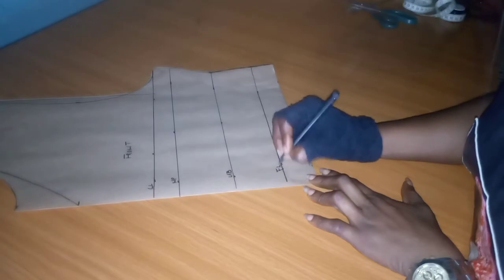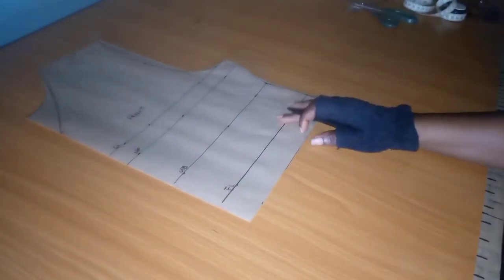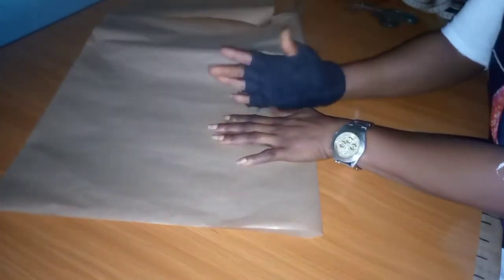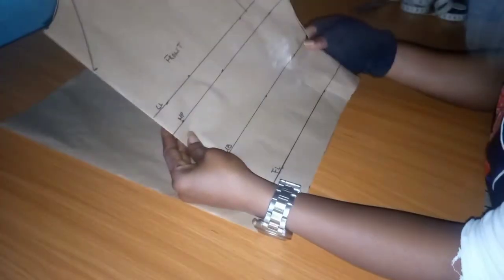This is my chest line. This is my nipple points. Here is my under bust. Here is my full length. And the remaining part is my allowance. I hope you understand. Now, this is the back piece.